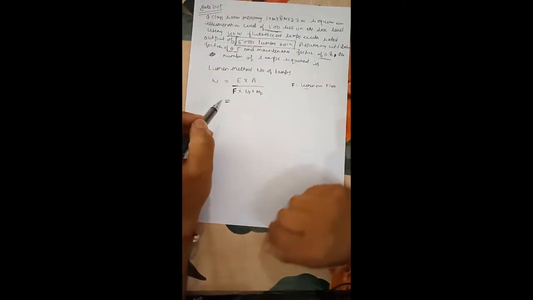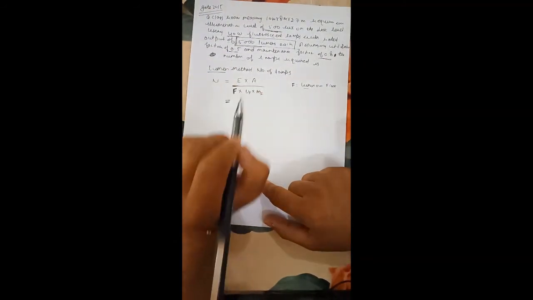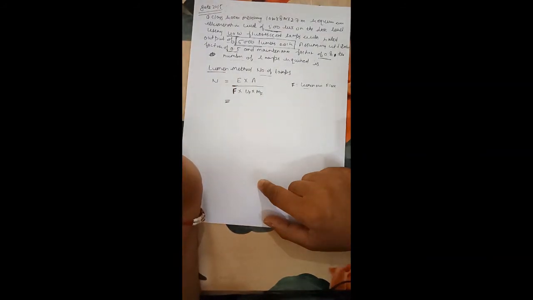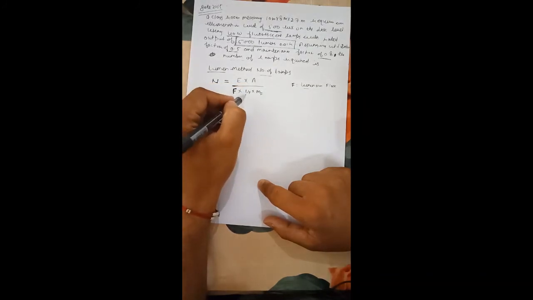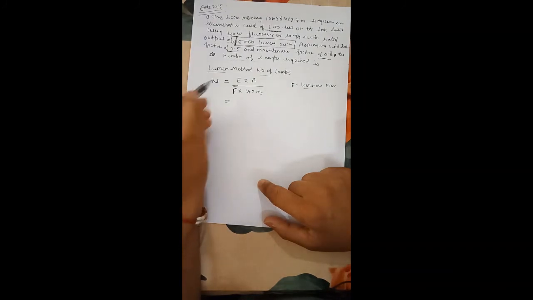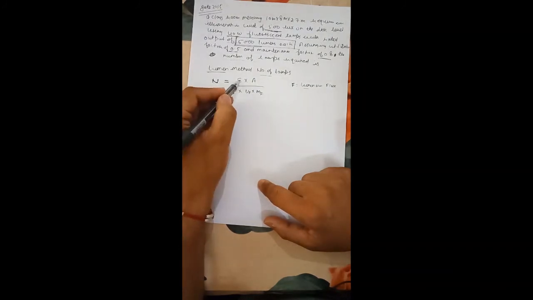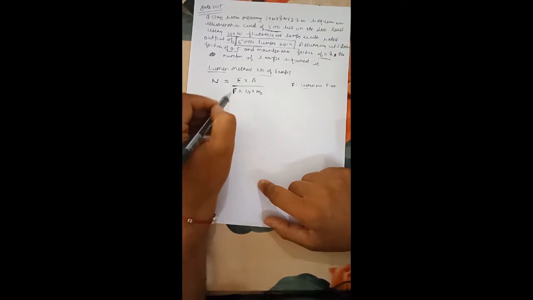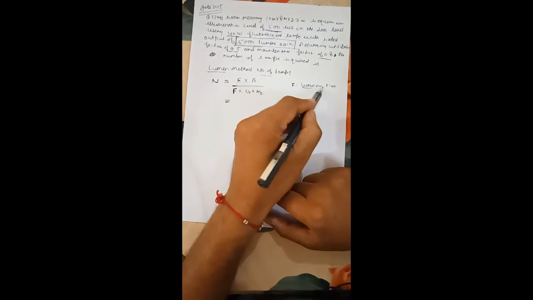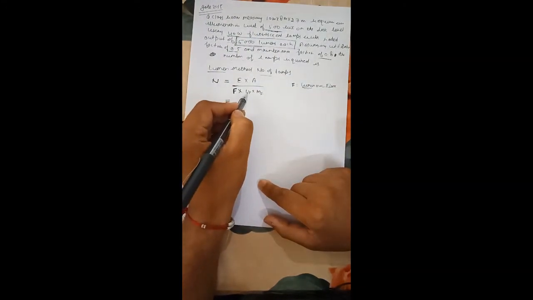So for the number of lamps, we know the lumen method. By the lumen formula, number of lamps N is equal to E into A by F into UF into MF. Here N is the number of lamps, E is the illumination required, A is the area, and F is the rated output or luminous flux of each lamp, into UF into MF.